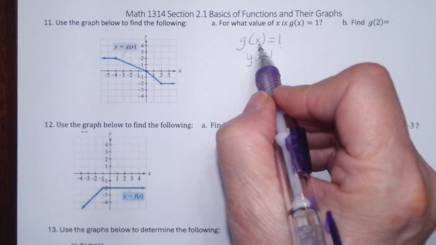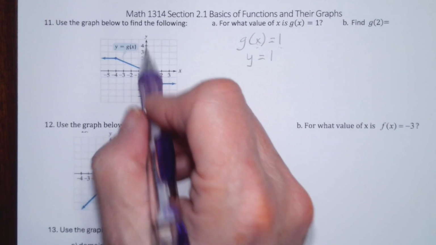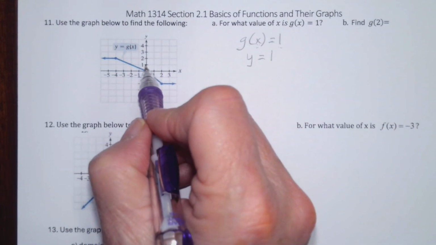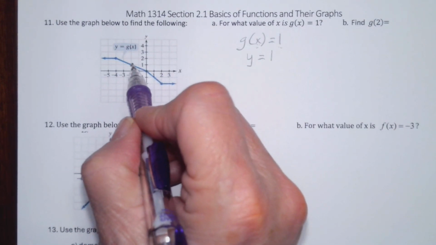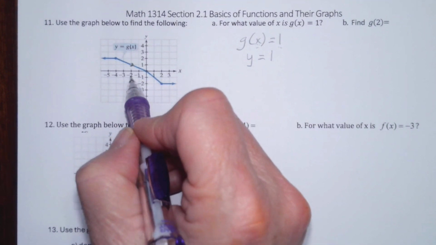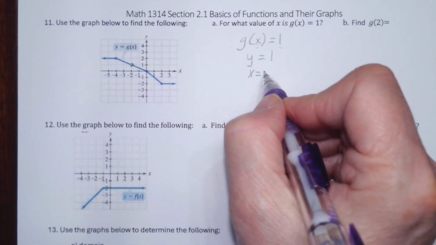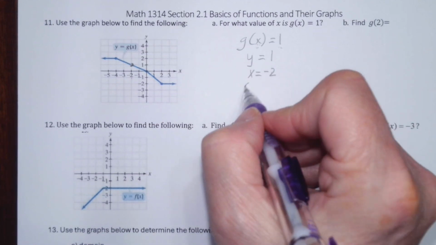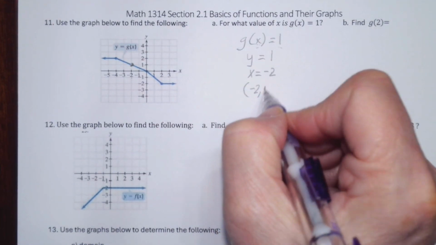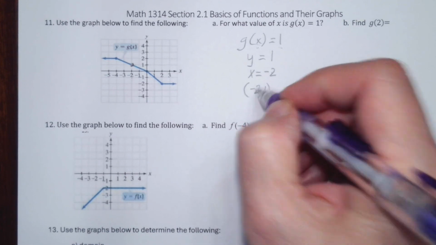So we come over here and we're like, okay, here's the y-axis. Here's 1. So we come over here and right there y is 1. So what is x? X is negative 2. So x is equal to negative 2. And if you notice, this is the point negative 2, 1, which is right there, x and y.